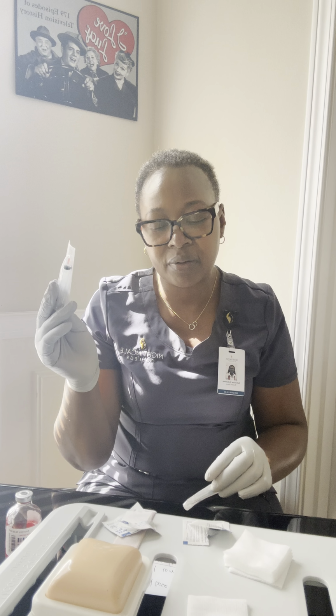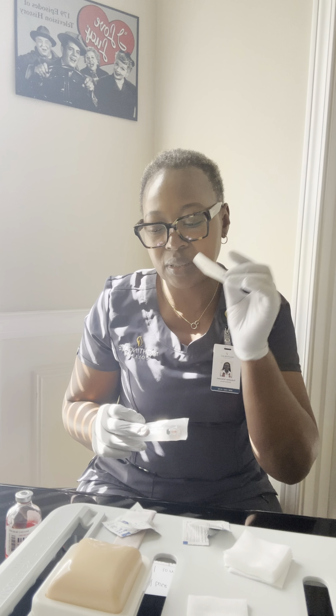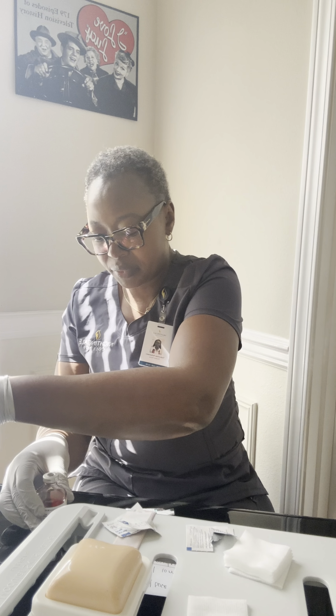The order says 1,000 units per dose, and what I have at hand is 10,000 units per 10 ml. So when I do my calculation, I'll be giving 1 ml. I have a 1 to 3 ml syringe, and I have a 25 gauge needle. So I'll go ahead and first prepare my medication by first cleaning the cap for 25 seconds.